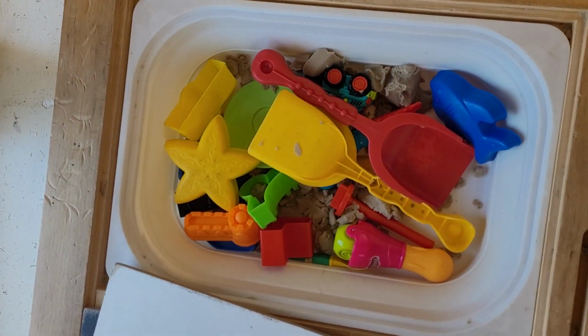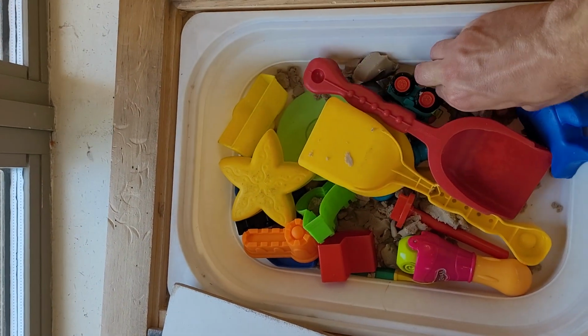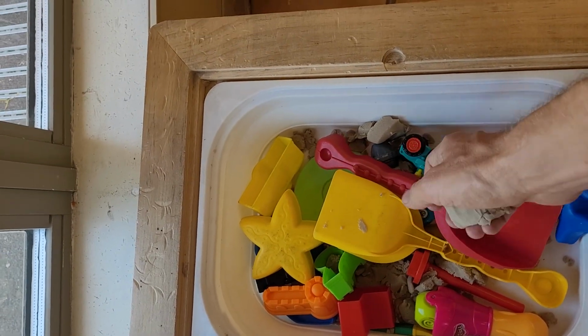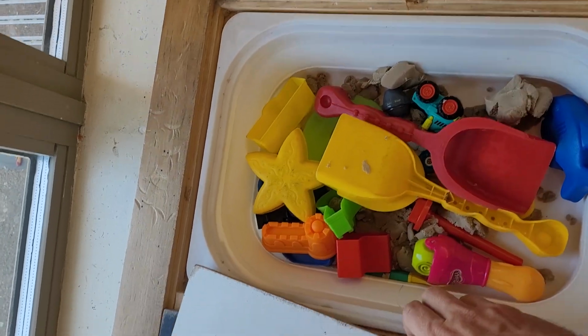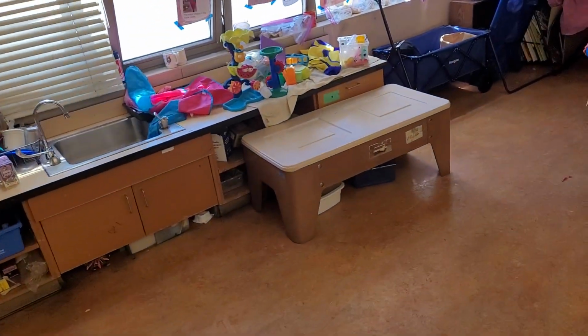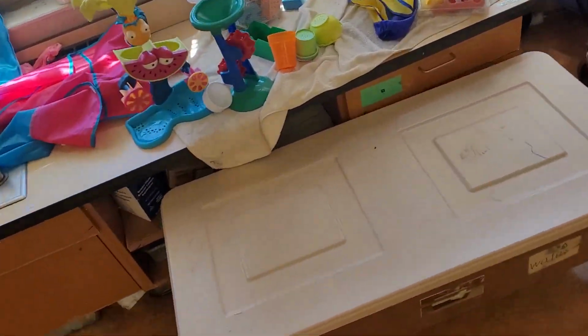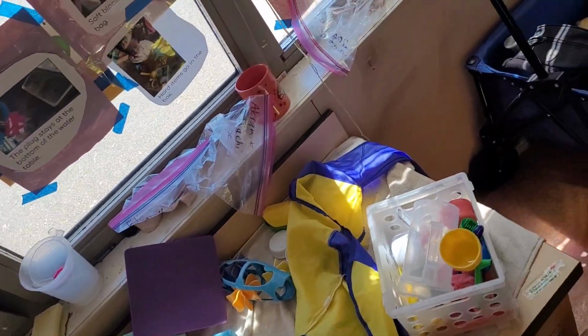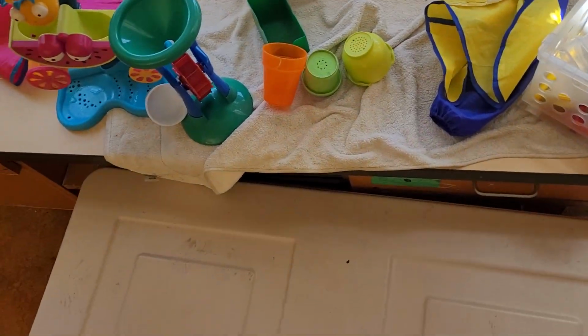Here's the sand table. They have lots of sand toys they can play with. I tried having regular sand, but it was too messy, so we used kinetic sand and keep it separate from the water table, which is over here. And they have lots of water toys, smocks, other things they can use over here.